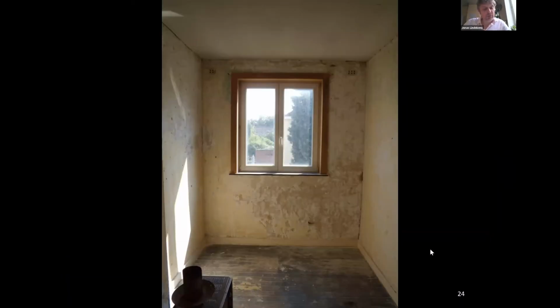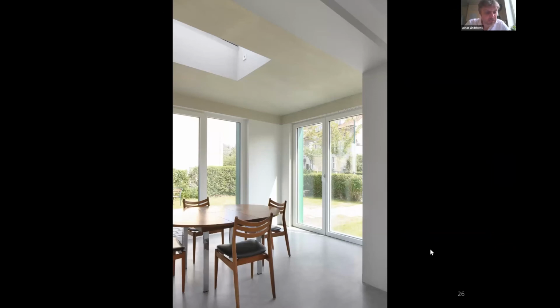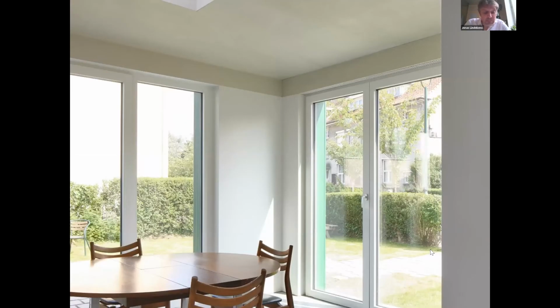We also wanted to optimize the daylight conditions in the house. The relatively small openings are maximized without altering the visual aspect of the house, and new windows are added. In the extension, large windows to the floor complement the small windows in the main volume, and connect maximally with the garden.